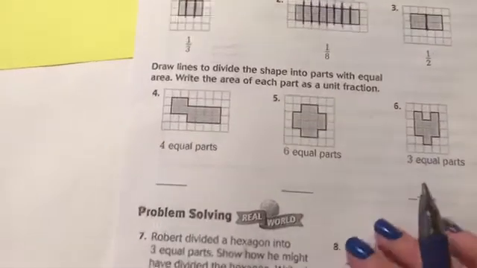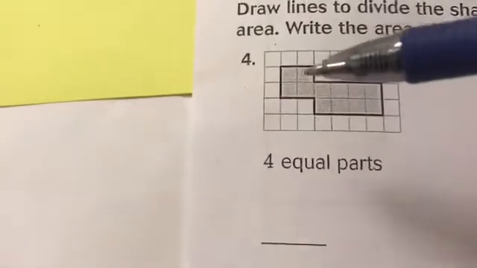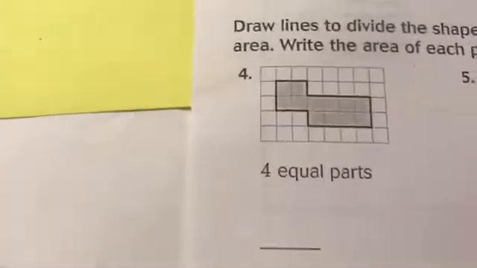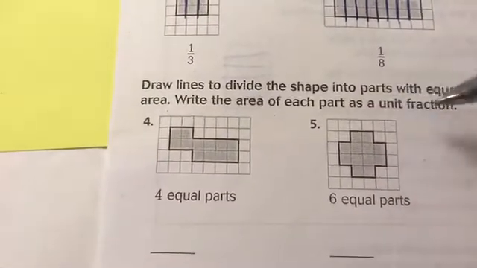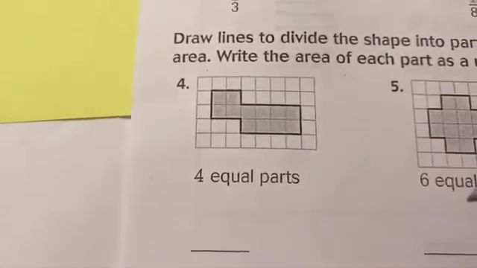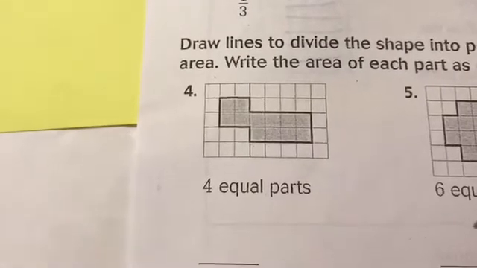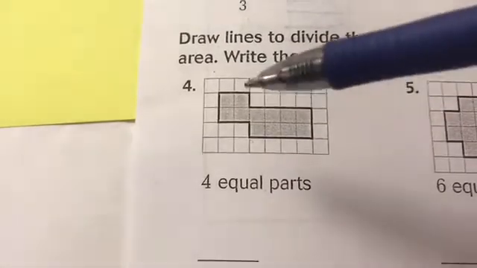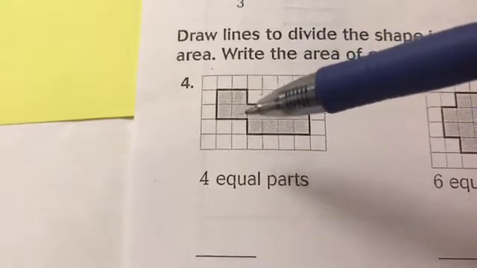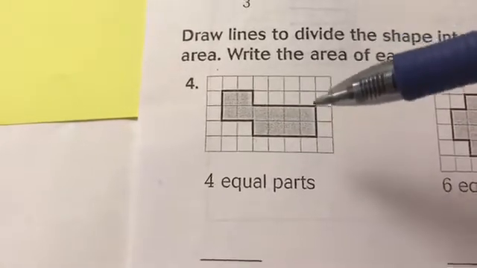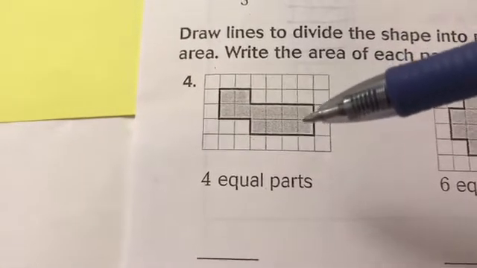Okay, let's look at these. I think we're gonna have to do some counting because these aren't exactly rectangles and squares, right? They kind of look funky. So let's see. It wants me to divide this into 4 equal parts, and we're going to write each part as a unit fraction. Okay, so do you guys see a way right off the bat that we can divide this into 4 equal parts? I sure don't. So we're gonna have to count each square to see what our area is. 1, 2, 3, 4, 5, 6, 7, 8, 9, 10, 11, 12.